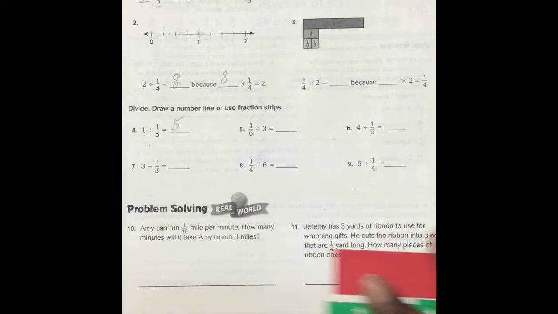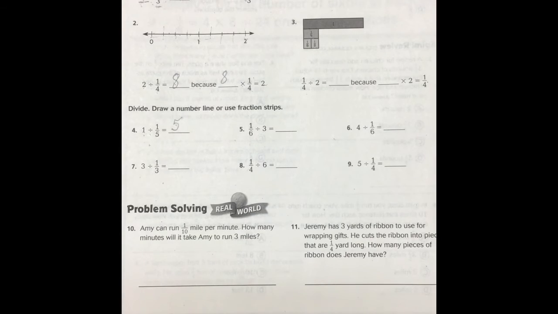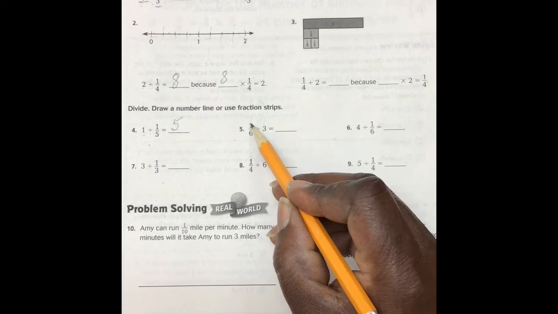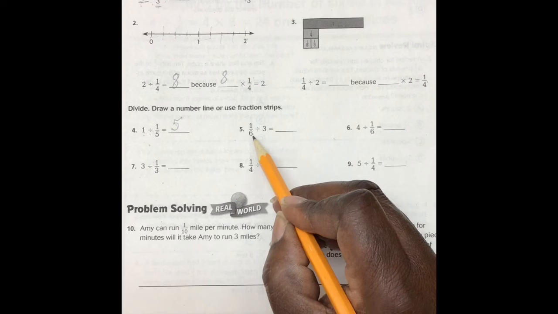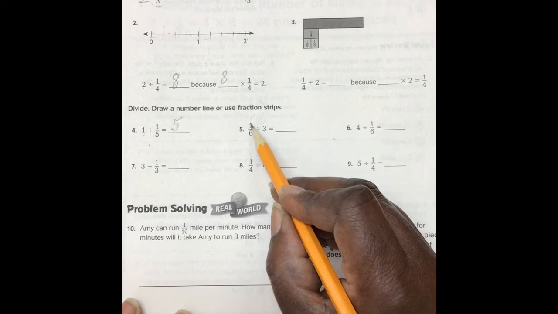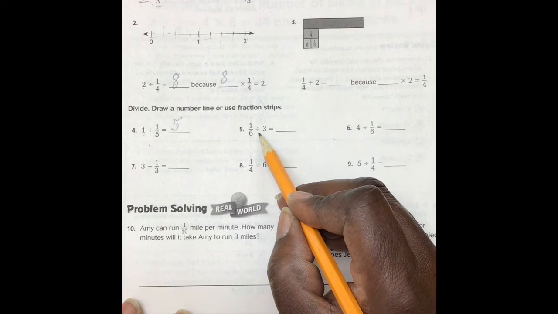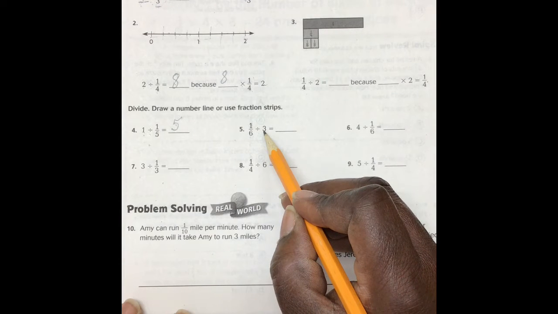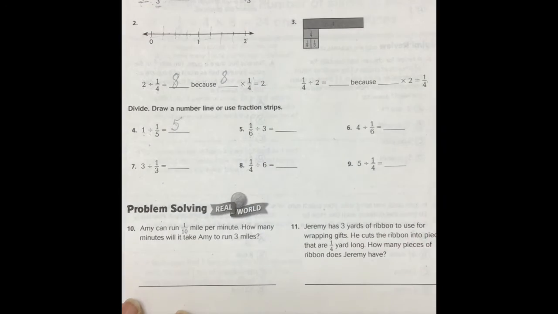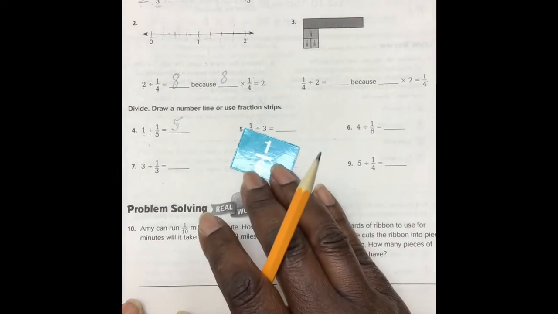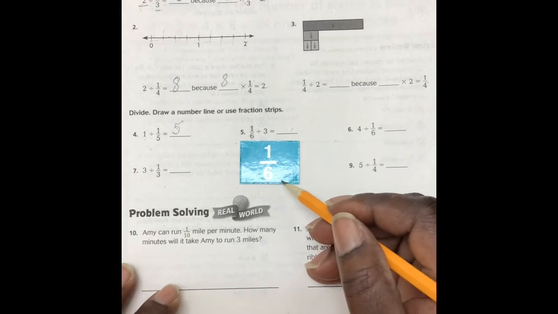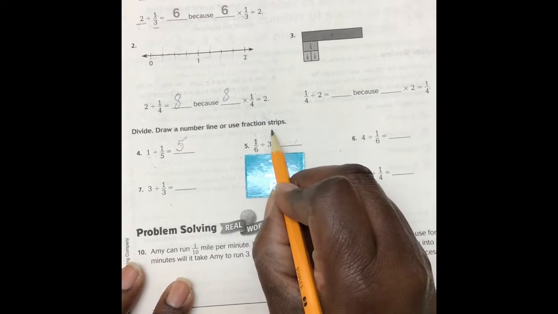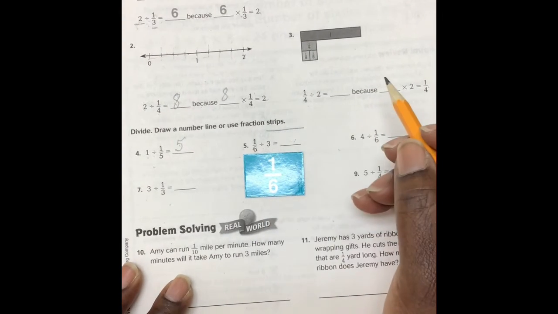Here we have 1/6, which is not a whole. It's a fraction of a piece. Okay? 1/6 divided by 3 whole. So what ends up happening is if we have 1/6, I'm going to take this 1/6 here. All right?